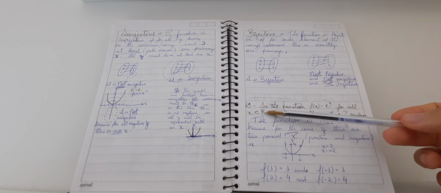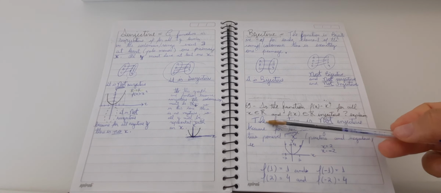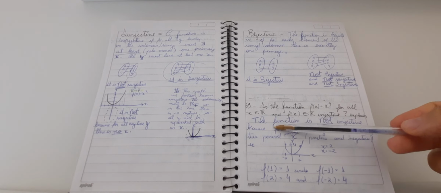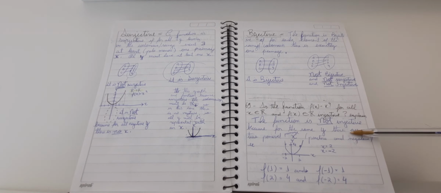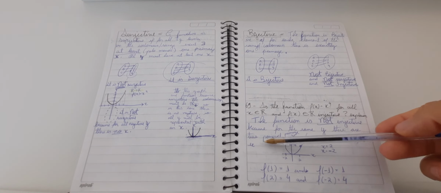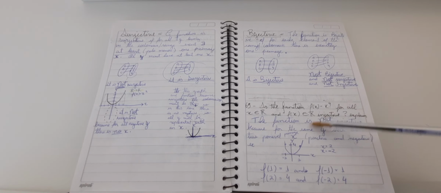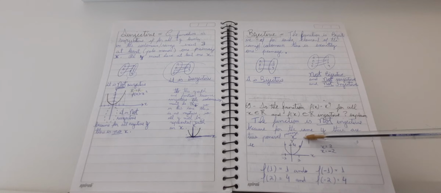So exercise. Is the function f of x equals x to the 4, for all x belongs to R and f of x belongs to R, injective? Explain. The function is not injective because for the same y there are two possible preimage x. Look at this example. If x is 1, x is 2. Minus 1, minus 2.